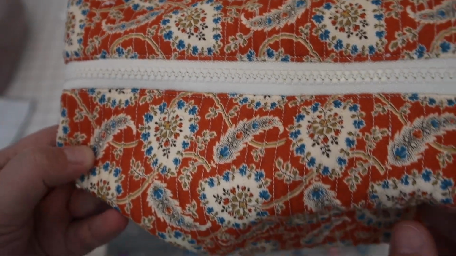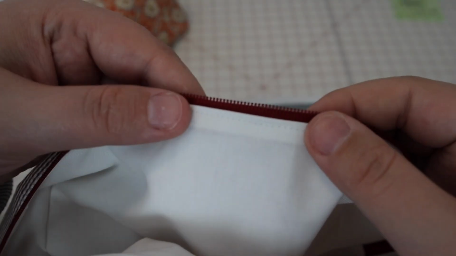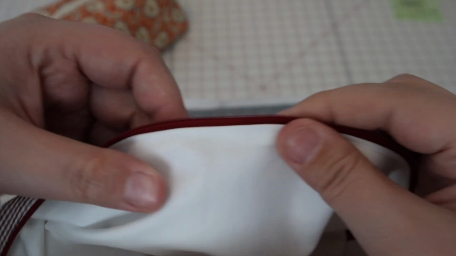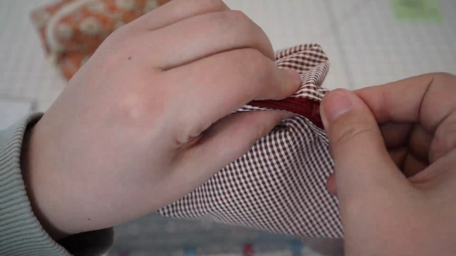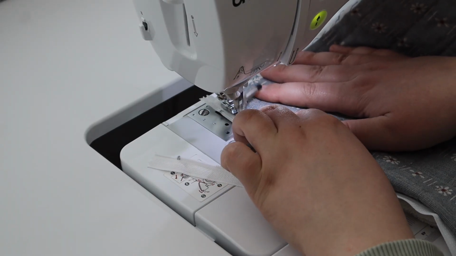Here is a good example of what that finishing stitch looks like on the outside of the fabric. And then here is what it looks like on the inside. You just want to be sure that that inside lining is pulled as far away from the zipper so you can pull it shut.